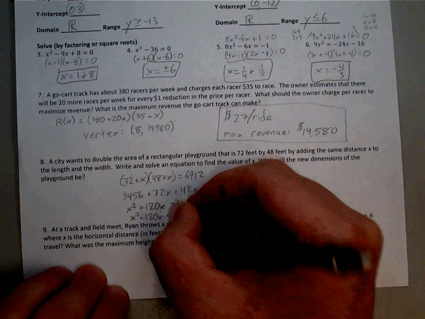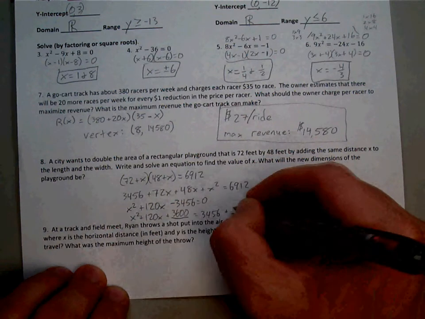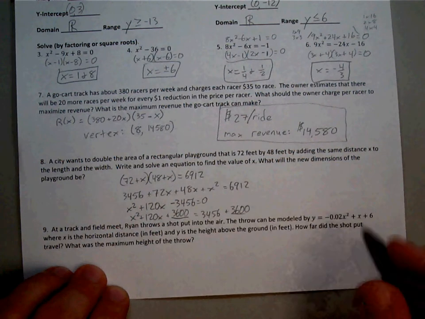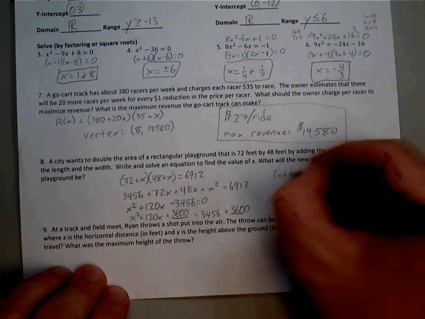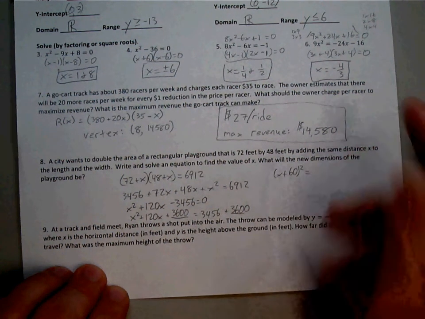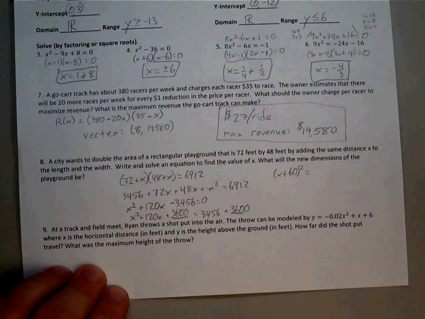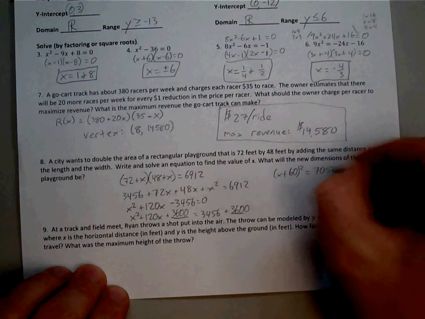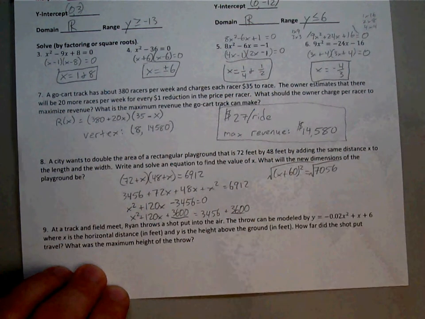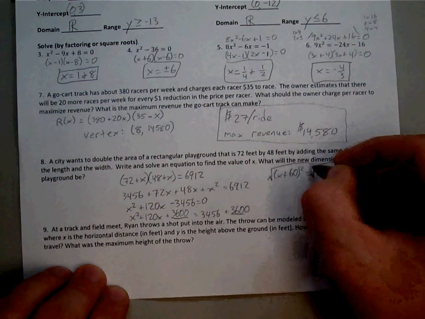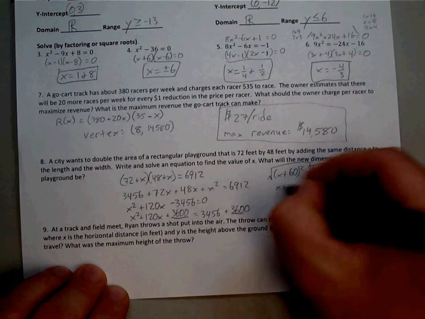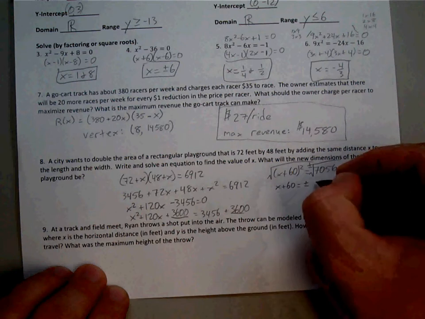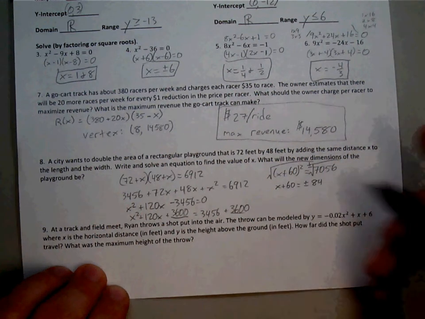Half of 120 is 60, squared is 3,600. So we get x plus 60 squared equals 3456 plus 3,600, that's going to be what, 7,056. What are the chances that that's a perfect square? It is a perfect square. Don't forget we have to do plus minus. So x plus 60 equals plus minus 84. So this actually was factorable also, but it's a big number.